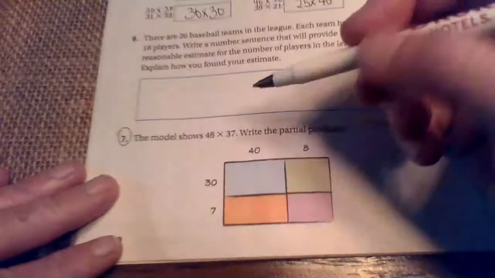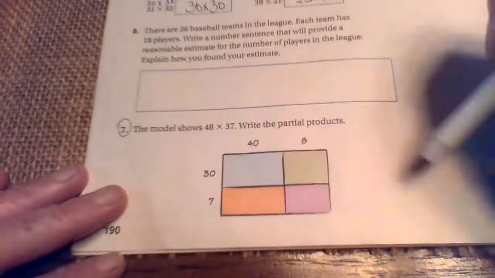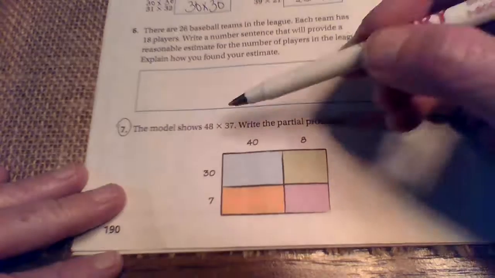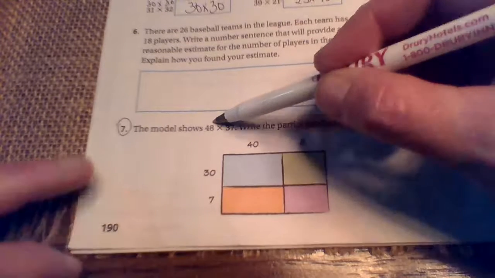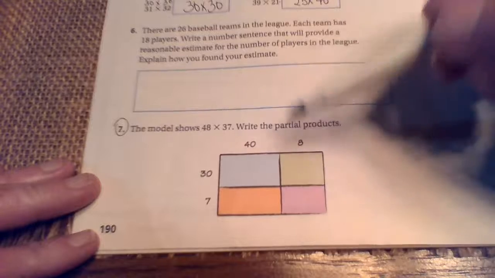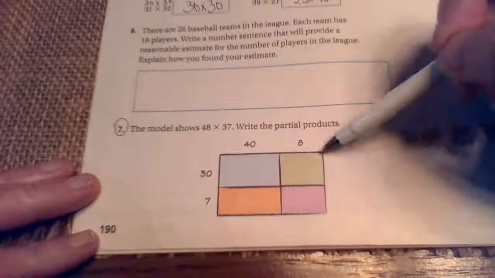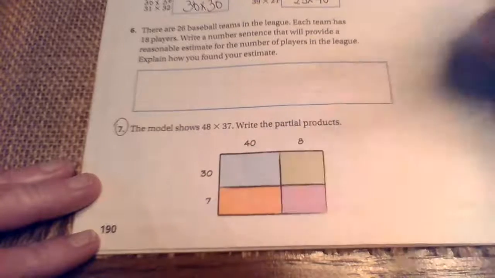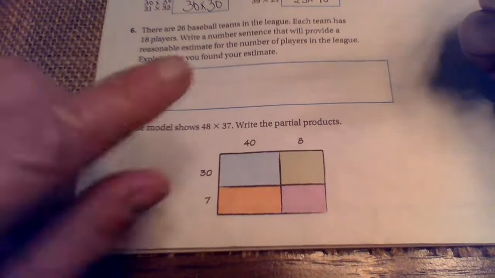If I work this problem out, I could work it out one of two ways. I could do it with the box, or I could do it old-fashioned. So we're going to do the box first. First of all, to do a box, we have to break apart these numbers. We have 48, so we're going to write 40 and 8. And we have 37, so we're going to write 30 and 7. And then we're going to multiply it a step at a time.